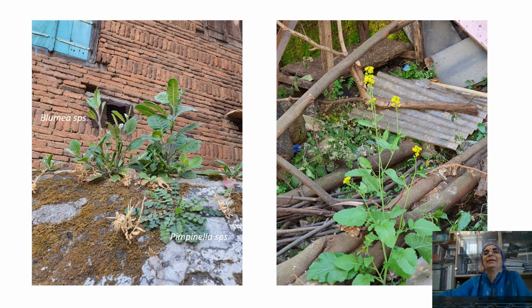We cultivate this. This is the mustard plant. This is Brassica. This belongs to family Brassicaceae, the yellow flowers. And on this side, this variety, where I have written the name, is Blumea species, and this one is Pimpinella species.